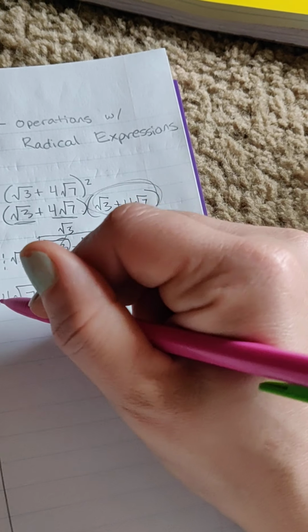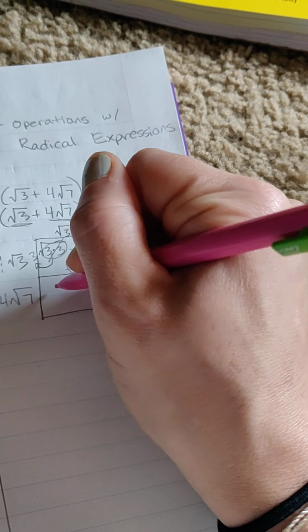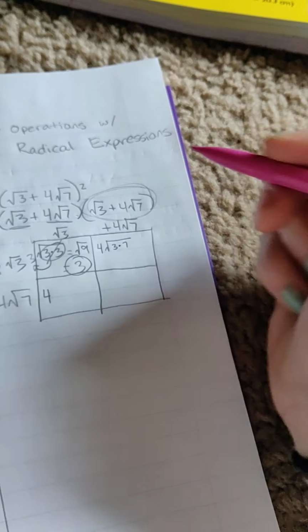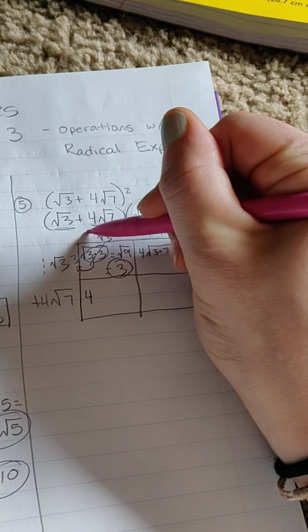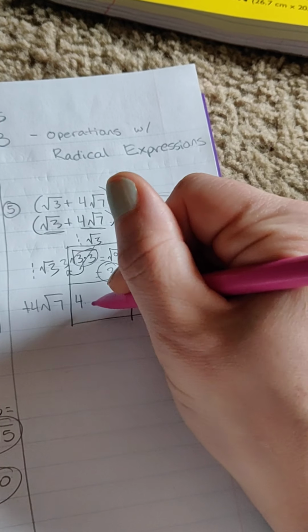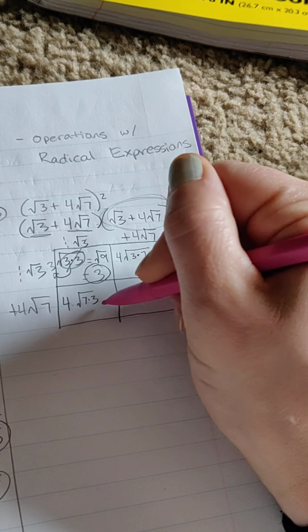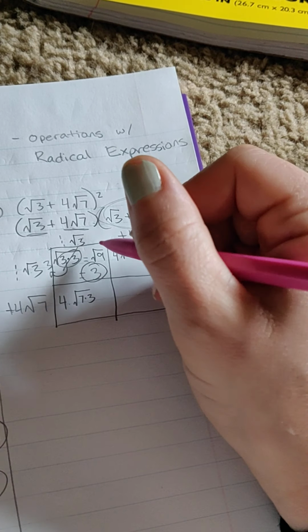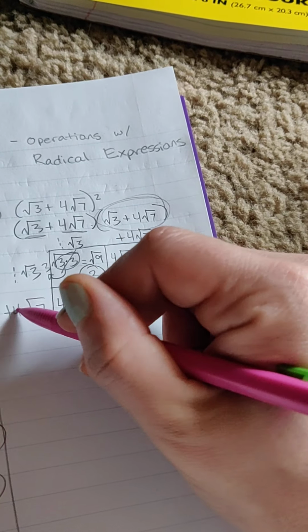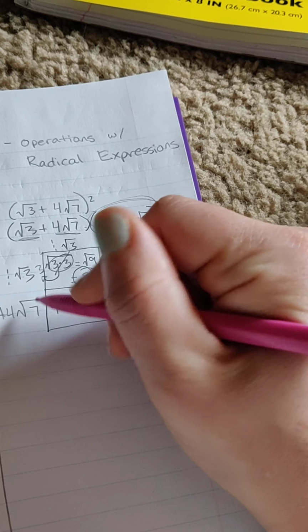And then I've got 4 times 4 root 7 times root 3. So 4 times that invisible 1 gives me 4. And then 7 times 3, that gives me 21 again.